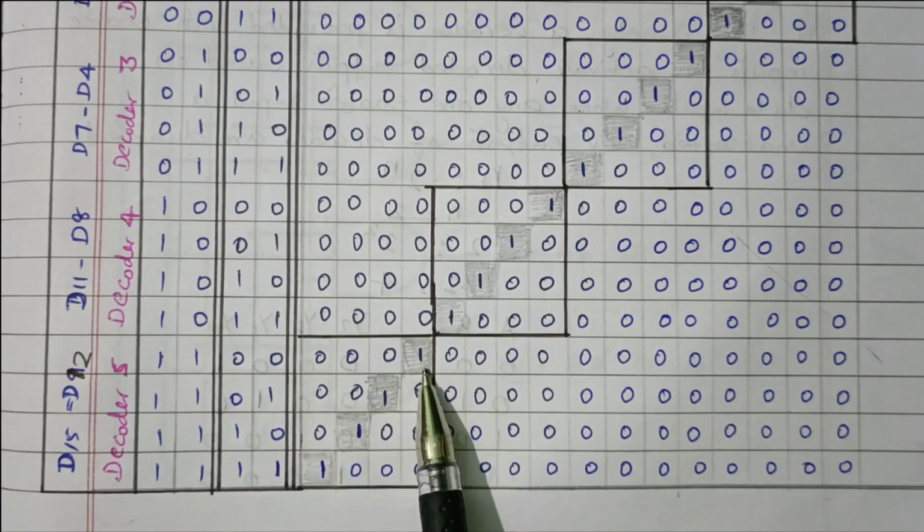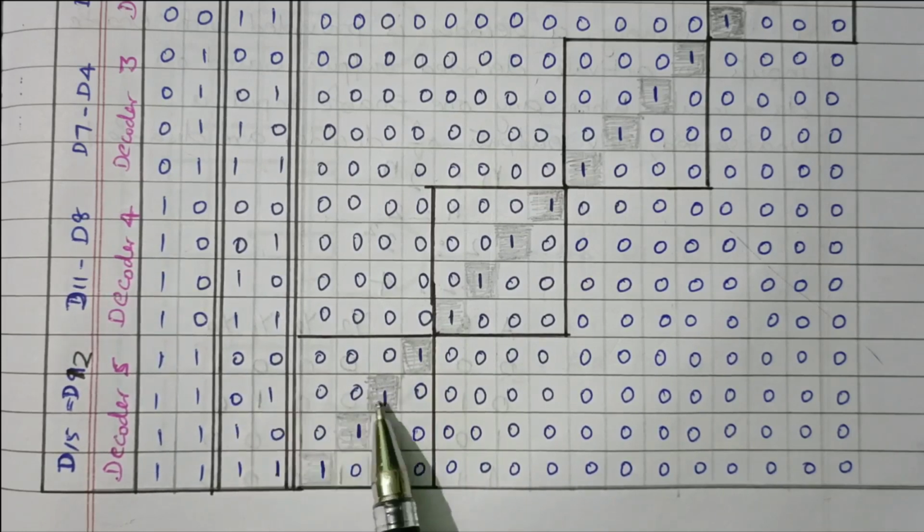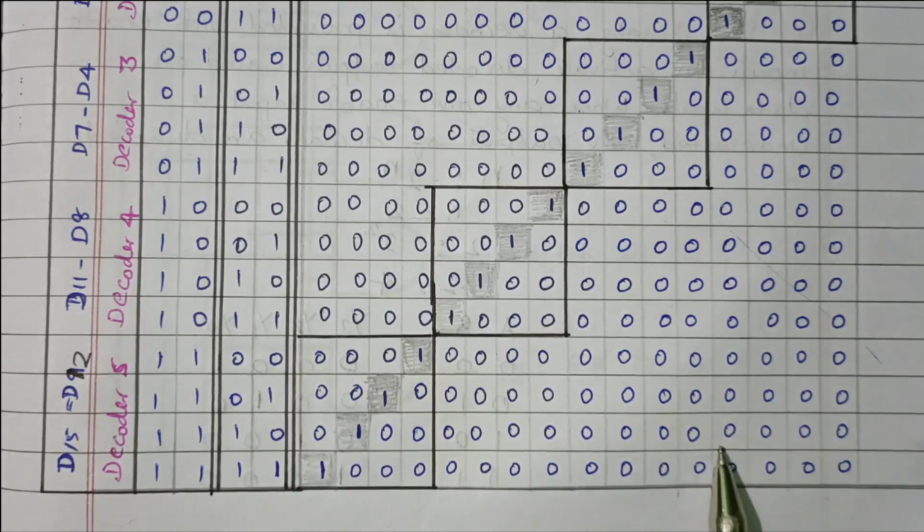Based on the CD value. CD is 0 0 means D12 is 1. Other digits are 0. 0 1 means D13 will be 1. Other digits are 0. 1 0 means D14 will be 1. Other digits are 0. 1 1 means D15 will be 1. Other digits are 0. Right. The second decoder, third decoder and fourth decoder are all disabled. We'll get the 0 output.